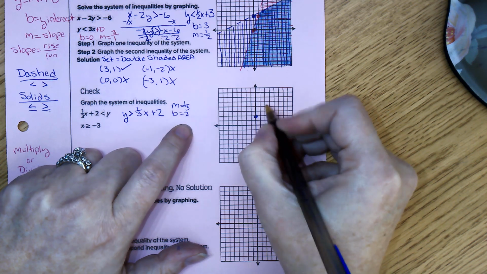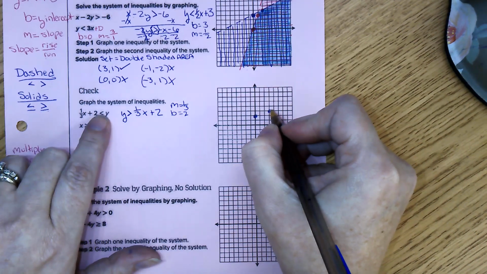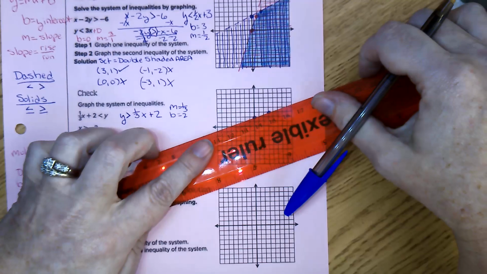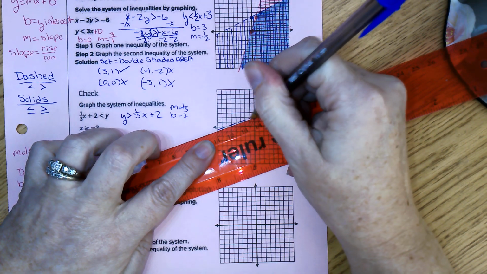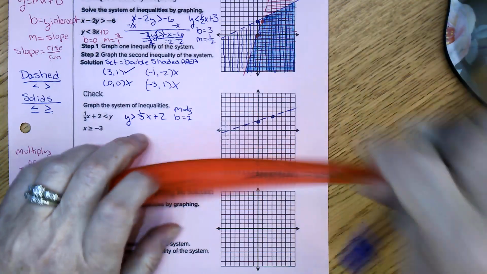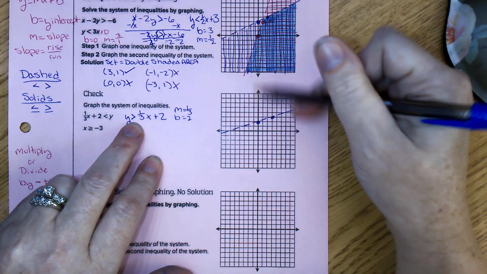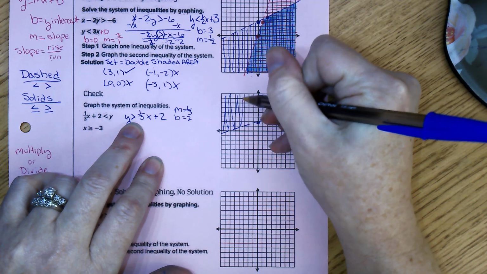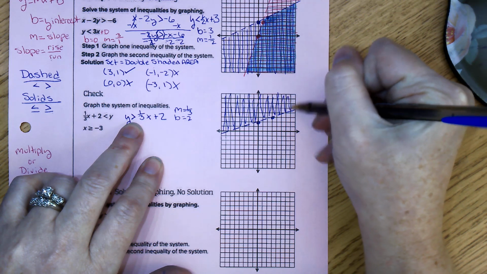M is 1/3, so you go up 1 to the right, 1, 2, 3. And we are a dashed line. And y is greater than. So remember, if y is greater than, you're going to shade in above the line. So we're shading in above this line.